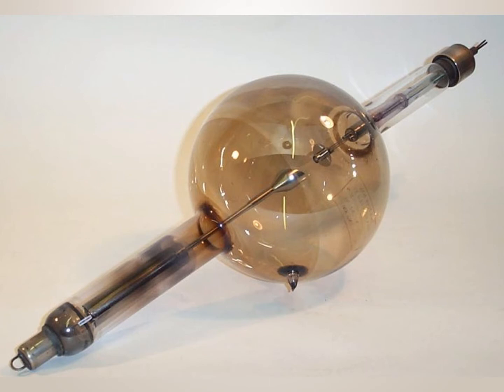Before 1913, gas-filled Crookes tubes were used to produce X-rays. They were temperamental and produced a slow trickle of radiation. Exposure times of 1/2 hour or more were not uncommon.